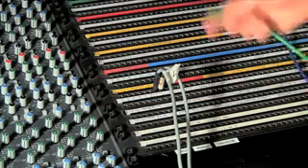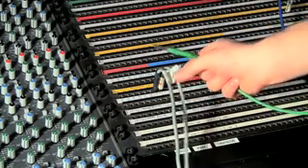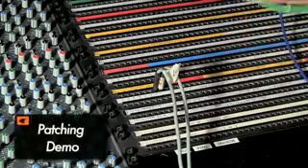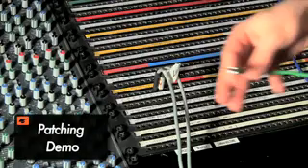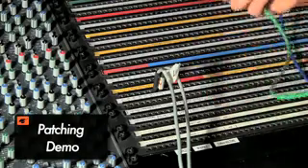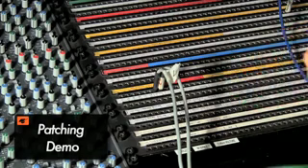Alright, so here is our patchbay, and we can use this to route signals around the console from channels to particular pieces of gear. You can send groups. This is where we bus everything for our headphones, key gating.